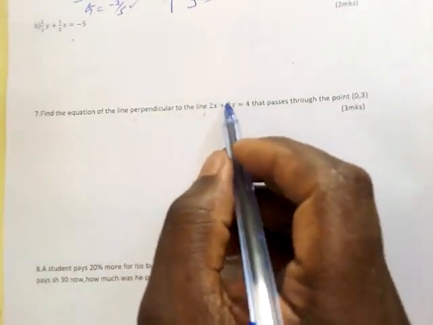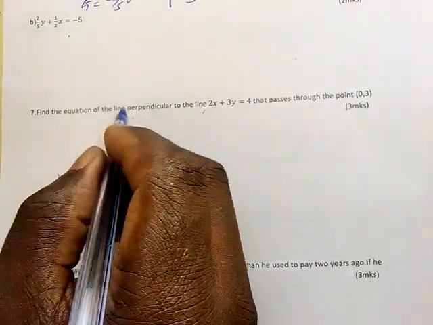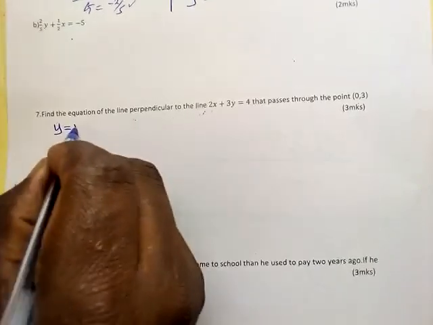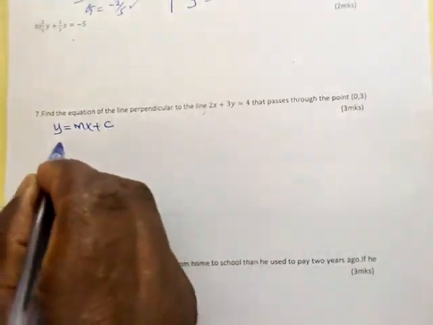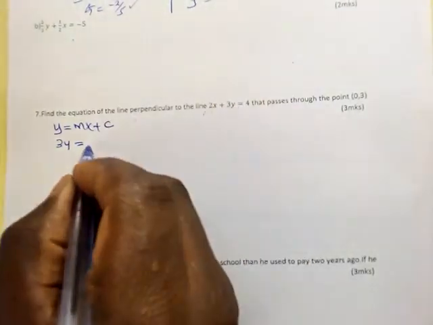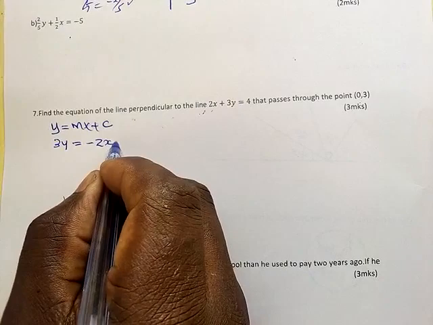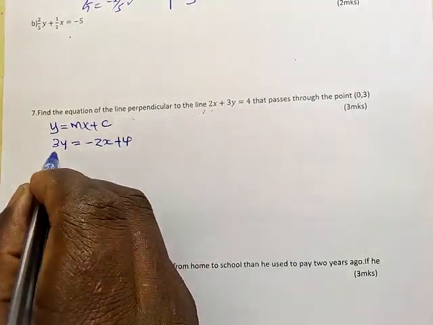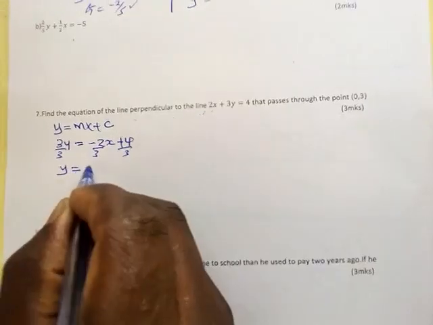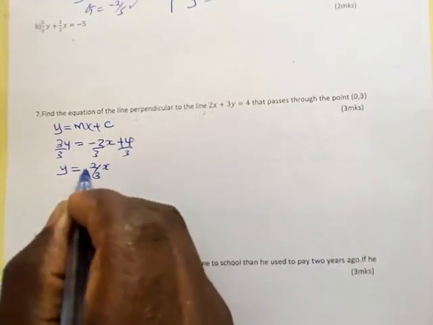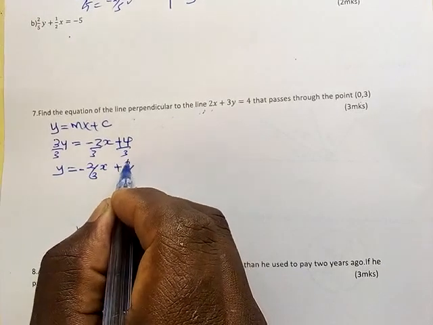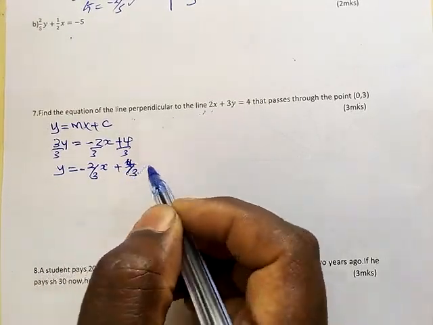So let us get the gradient of this line. For you to get the gradient of this line, your equation must be in the form y is equal to mx plus c. So 3y equal to, I am taking this one to the other side, negative 2x plus 4, divided by 3, divided by 3, divided by 3. Therefore y equal to negative 2 over 3 x plus 4 over 3.